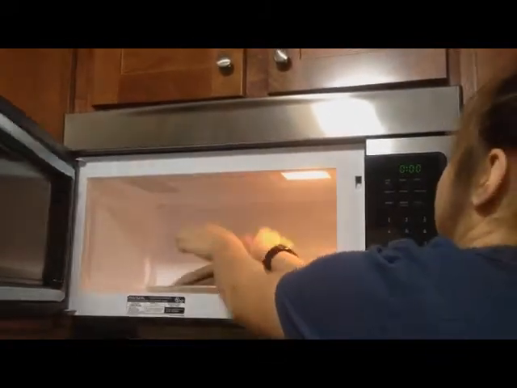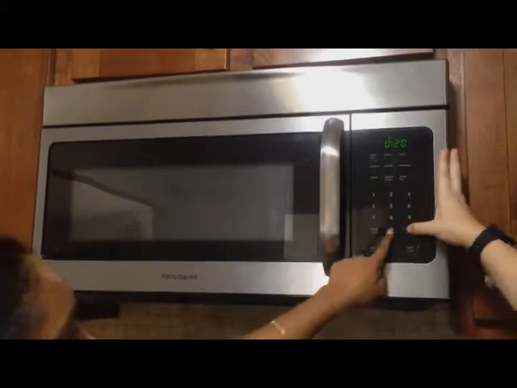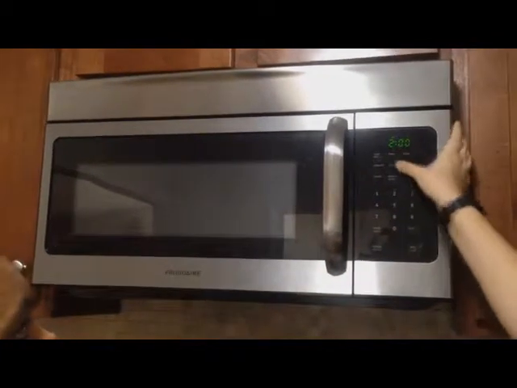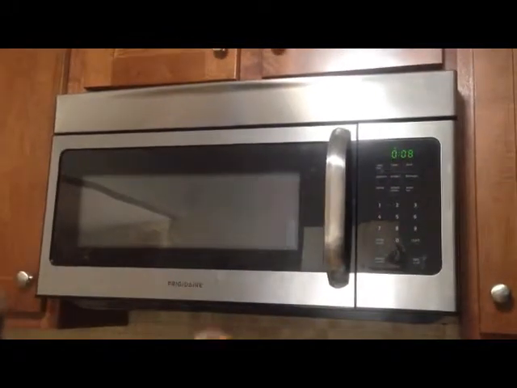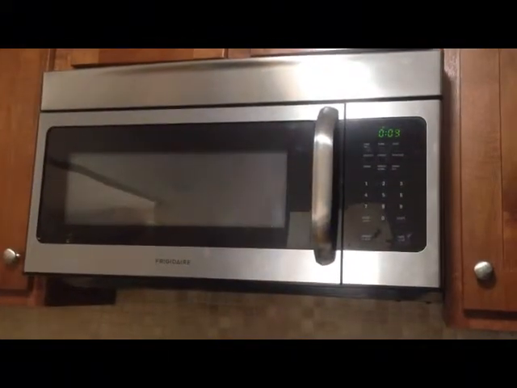Number 2 is concentration. This is pretty simple. If you have a higher concentration of popcorn, let's say 5 bags, it takes a longer time to cook it. When you have a lower concentration of popcorn, maybe just 1 bag, it only takes a few seconds to cook.